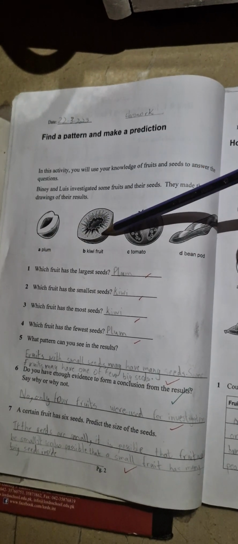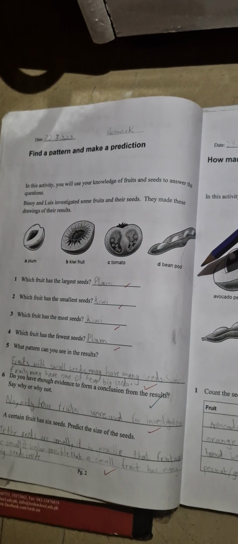Let me start the revision of this page. Here you can see different fruits. One is plum, kiwi, tomato and bean pod. So plum has one seed, kiwi has many seeds, tomato has many seeds, and bean pod is showing 4 seeds inside. So students, all the fruits and vegetables given here are different from each other as their number of seeds is different. Larger seed is in plum, smaller seeds are in kiwi. Kiwi has the most seeds as well. The fewest seeds are in plum.